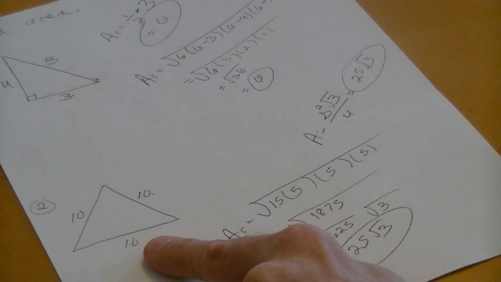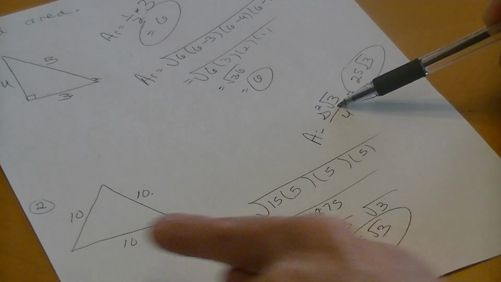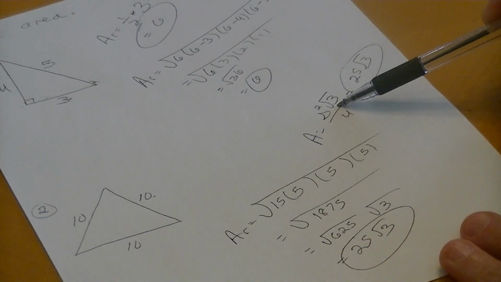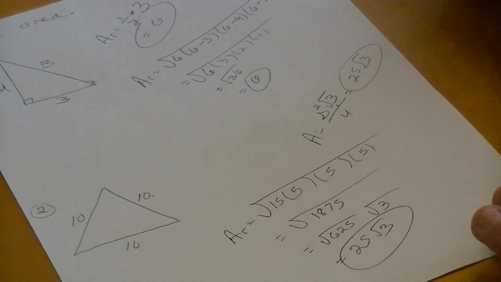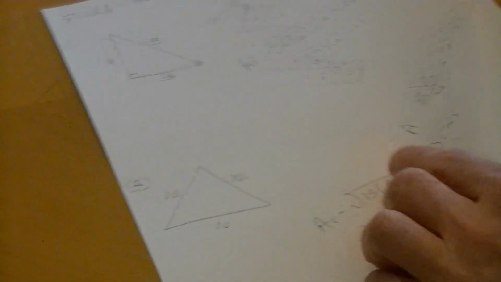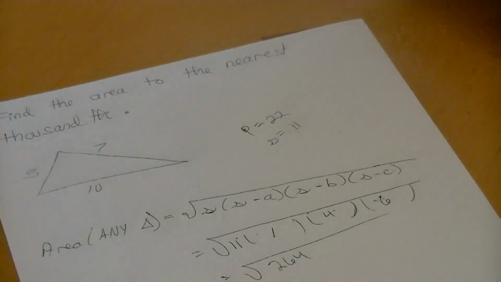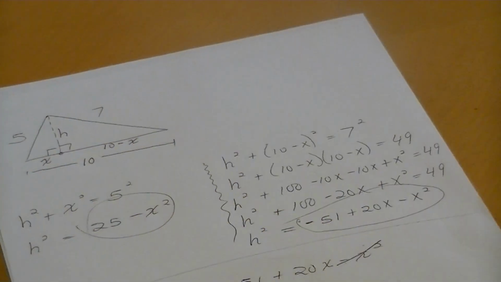So this kind of triangle, I would always use this formula if I know a side length on equilaterals. If it's a right triangle, or any triangle, if I know base and height, I would use 1/2 base height. But if it's a triangle and we don't know the height and it's not equilateral, I would use Heron's formula rather than going through all that work.